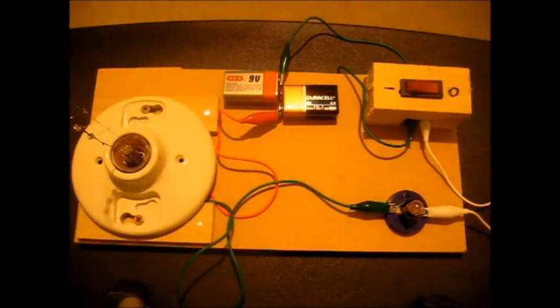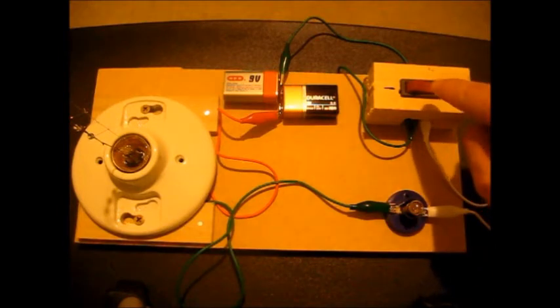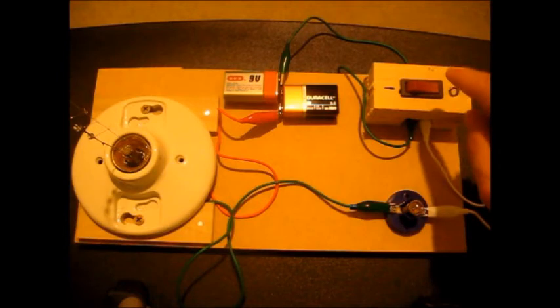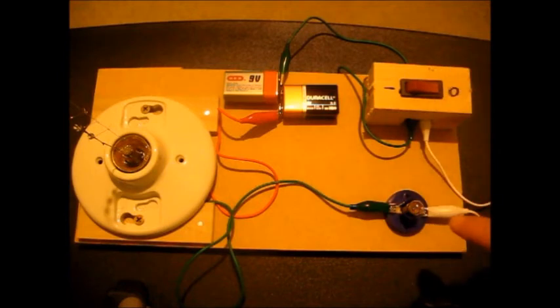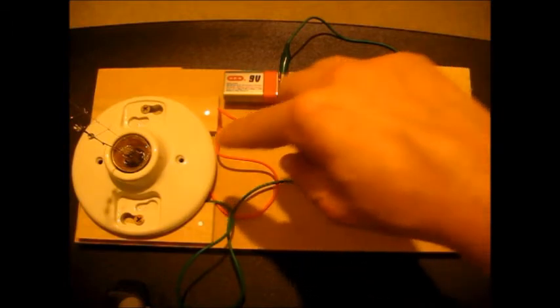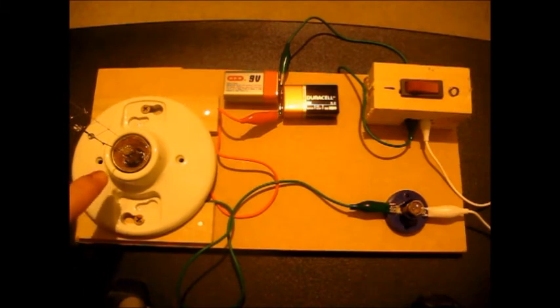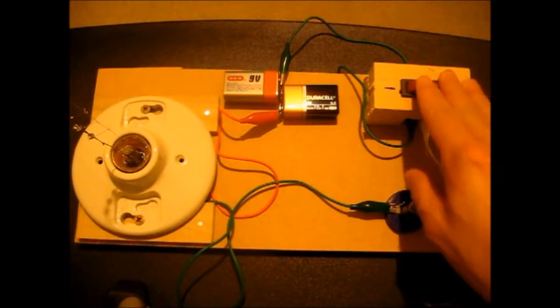And now the switch is off. I'm going to switch on, and I want you to pay attention to what happens to this little bulb and what happens to this household bulb. Let's do it.